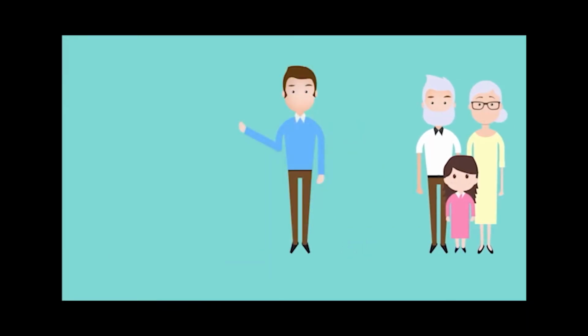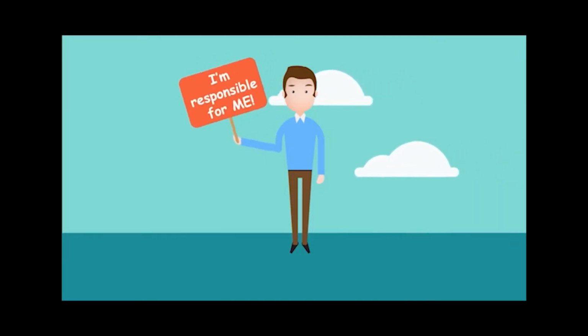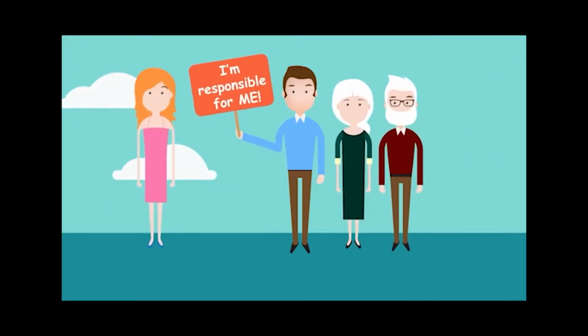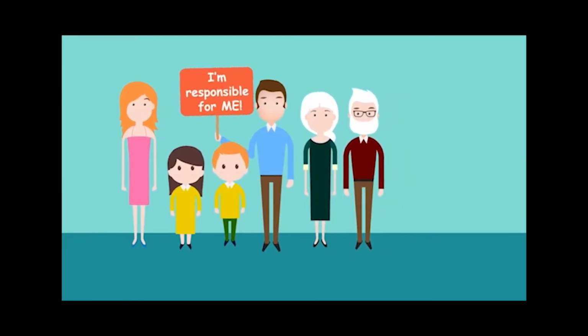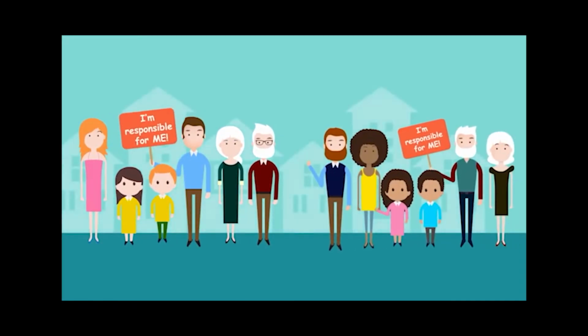People in a me culture believe each individual is responsible for their own well-being. Their circle of responsibility extends only to their immediate family members, parents, spouses, or children. They view their responsibility to others in society, like their neighbors or classmates, as limited. After all, they're also individuals who should be taking care of themselves.